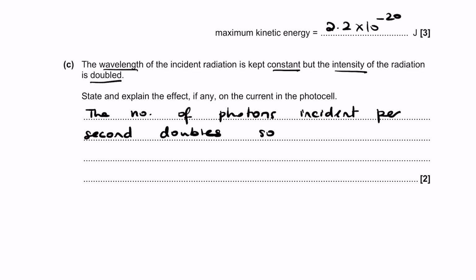So the current, which is basically the photoelectrons, will also double. So yeah, the current would also double.